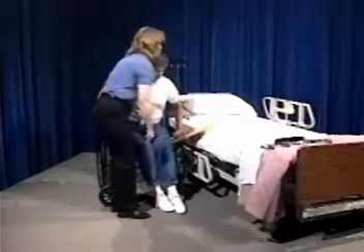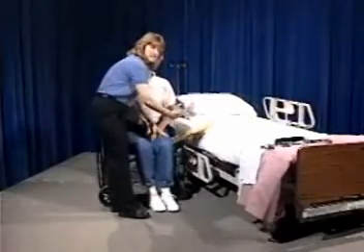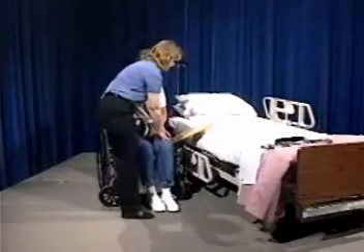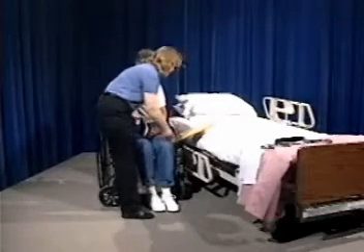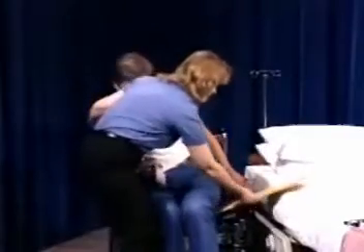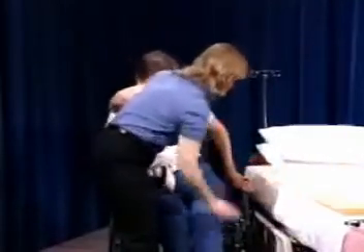It's usually a very smooth transfer. Get the surfaces as level as you can to make it easier. Once they're safely and comfortably in the chair, she can shift her weight again for me to the side, and this can be just wiggled and pulled out.